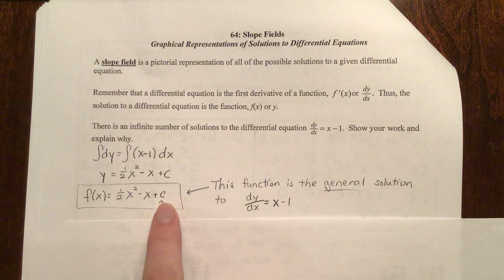If you think about it, this guy right here is going to be your y-intercept. So if c was 0, that means your y-intercept for your function is 0. If c equals 1, that means that your graph is just slightly shifted up. If c is 2, it's slightly shifted up from that. C is 3, slightly shifted up.